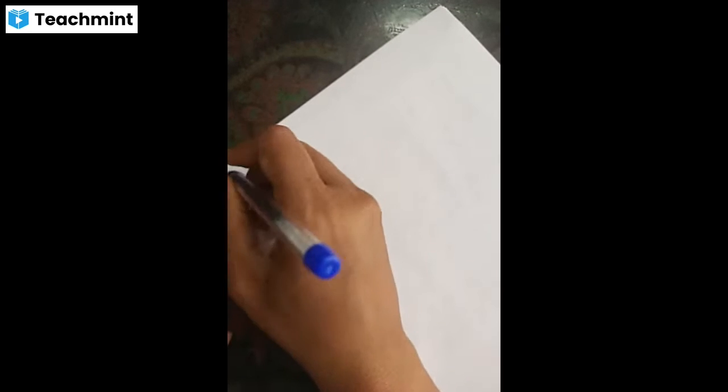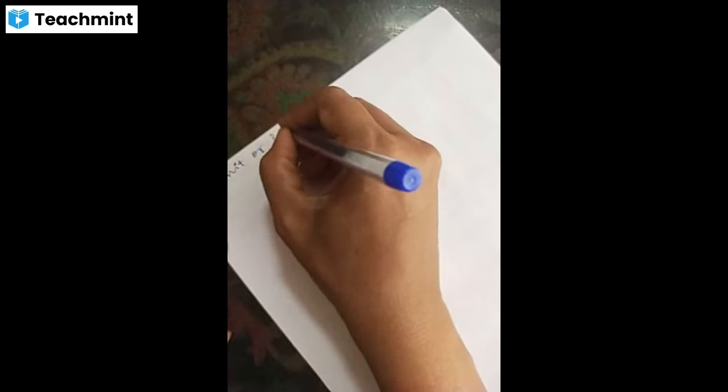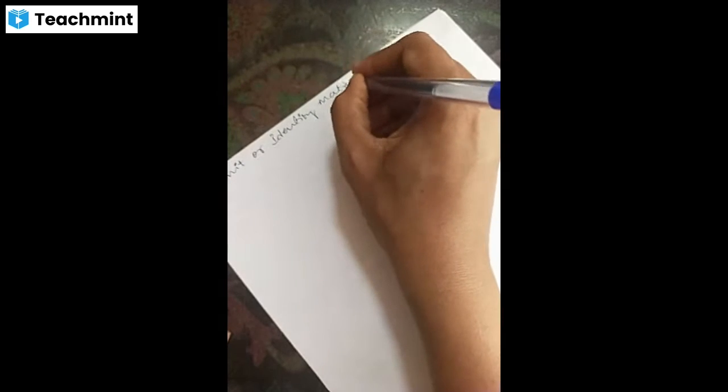Let us move on to the next type, that is the unit or identity matrix.